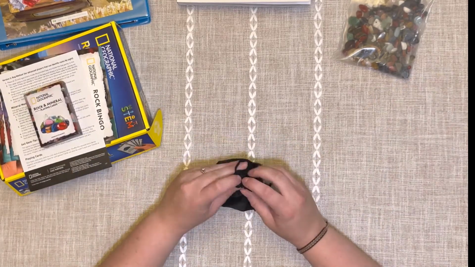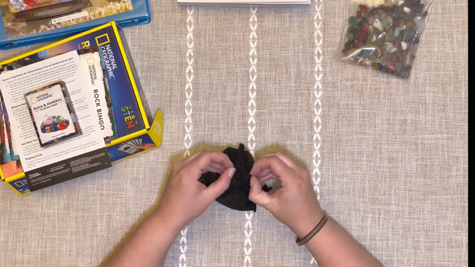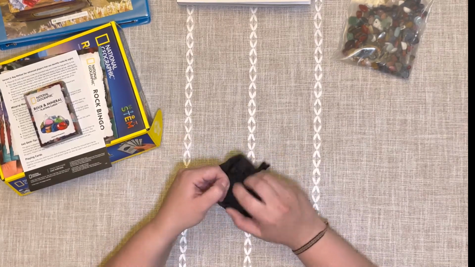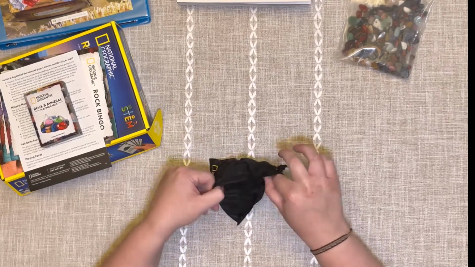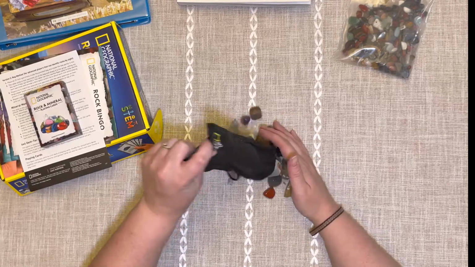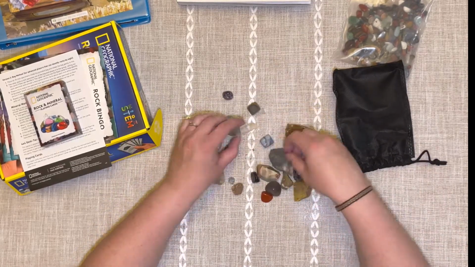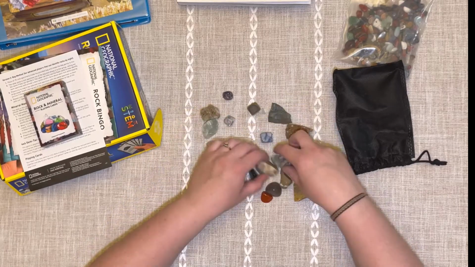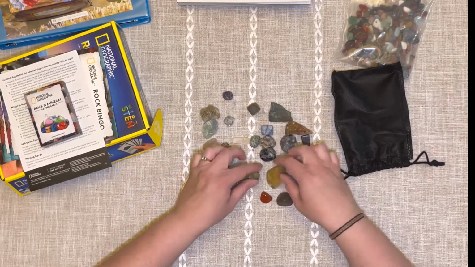And then the last two things that came in here are rocks and gemstones. So the first one that I'm going to show you are all of the rocks, and there are different sizes, but as you can see, there are tons of different types of rocks here.